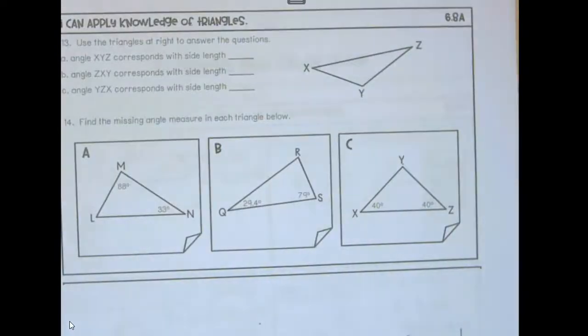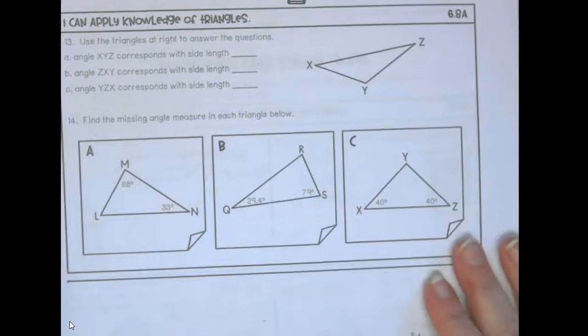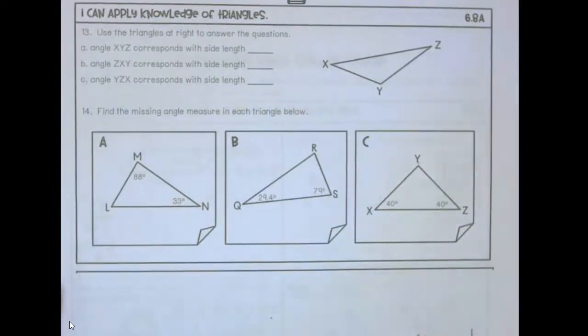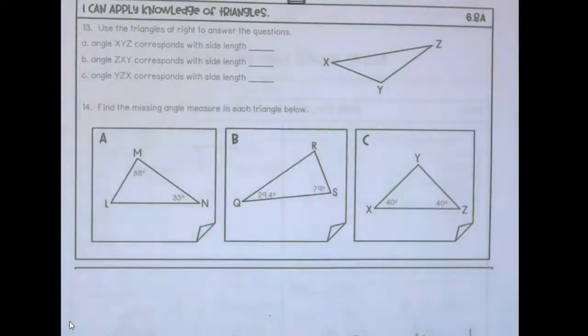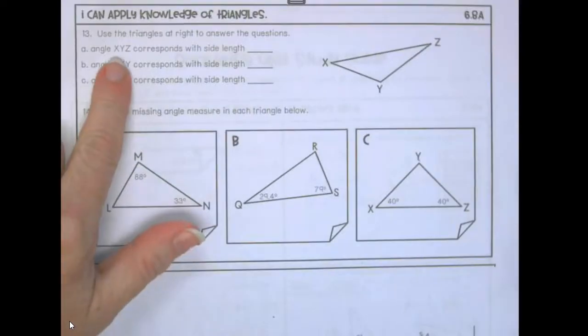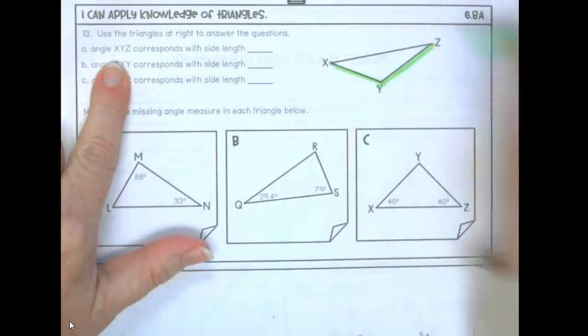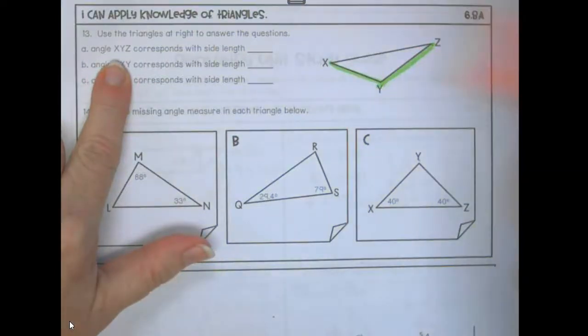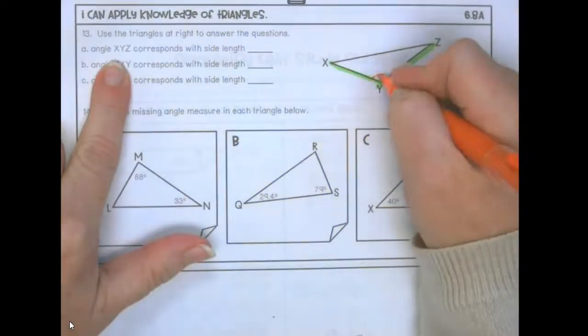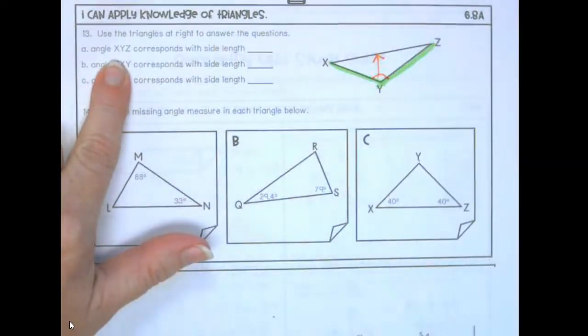Number 13. Use the triangle at the right to answer the questions. Angle X, Y, Z. This angle corresponds with a line directly across from it. What is this line?